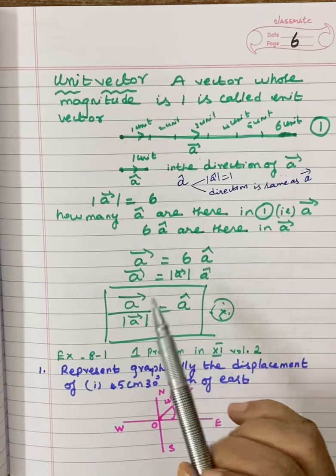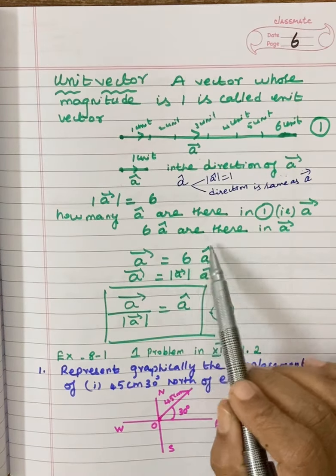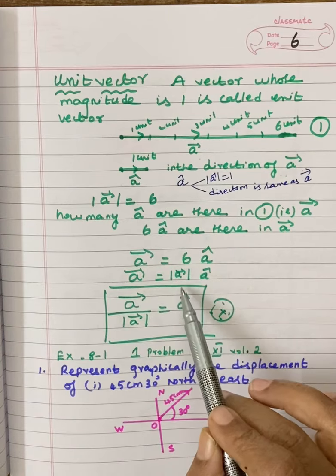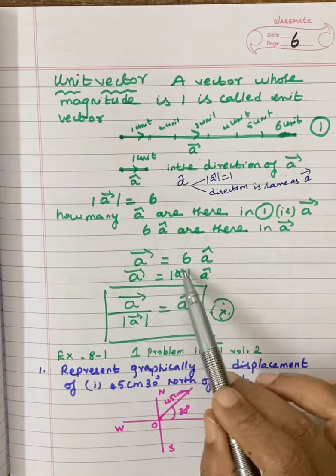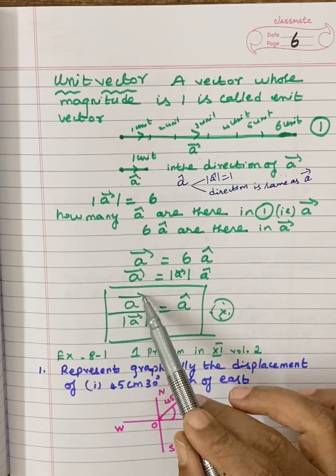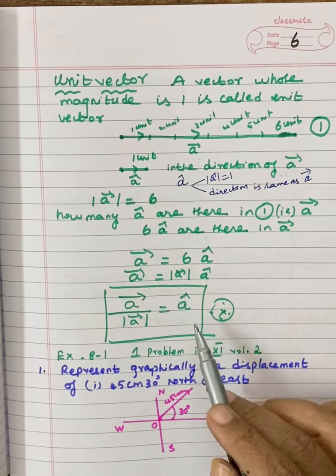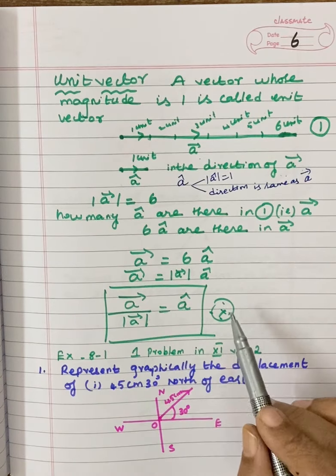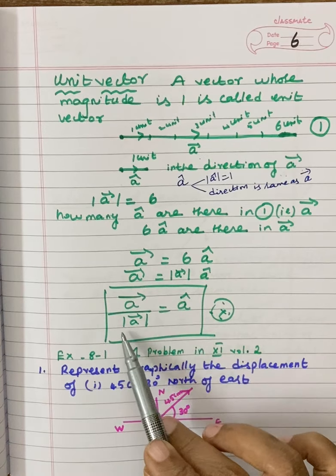So the A vector equals 6 unit vectors. 6 is nothing but the modulus of the A vector. This is a constant, so I can divide the A vector by the modulus of the A vector to get A cap. We will use this formula in many places: A cap is the A vector divided by the modulus of the A vector.